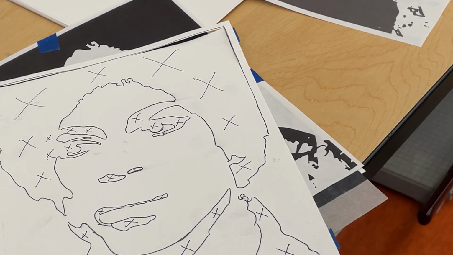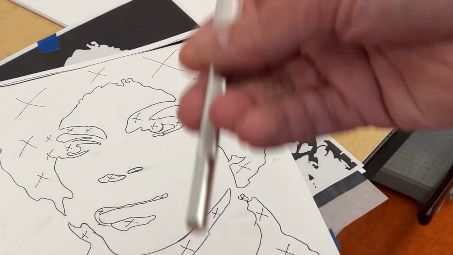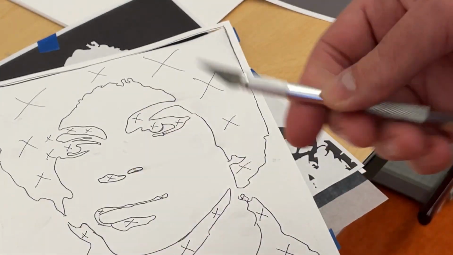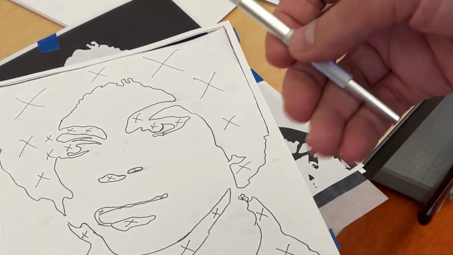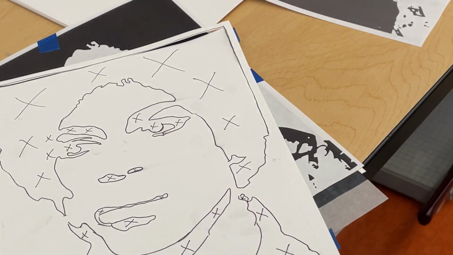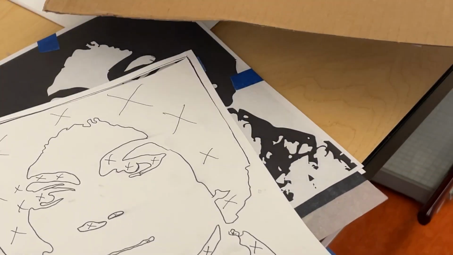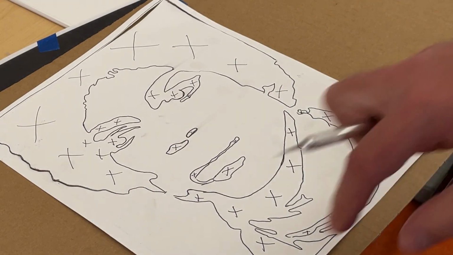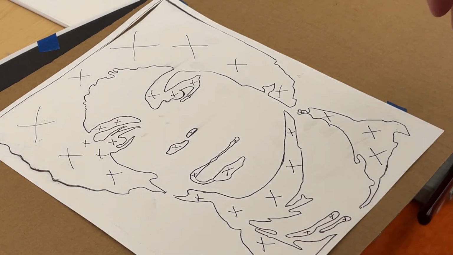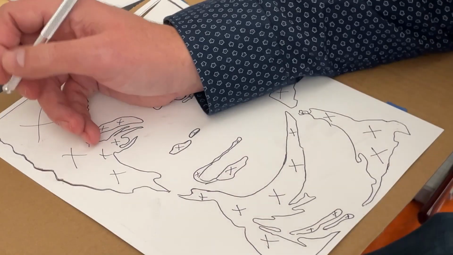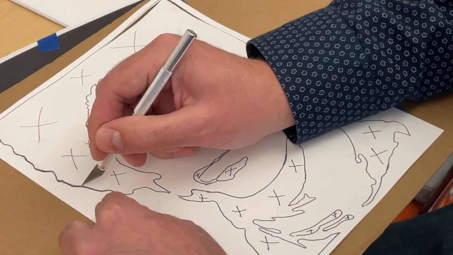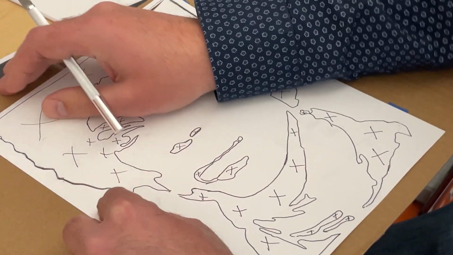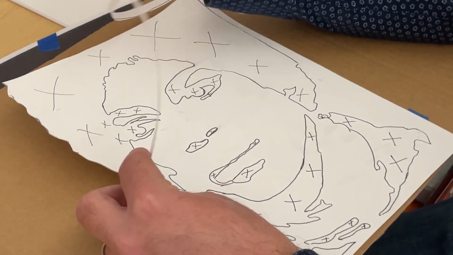The next step is to grab an X-Acto knife. So grab an X-Acto knife and get ready to cut out around all the areas that you marked out. You do want to carve on some sort of surface instead of just the tables in the classroom. So some chunks of cardboard or something like that would be good. But you're gonna start cutting along those lines that you drew on there.